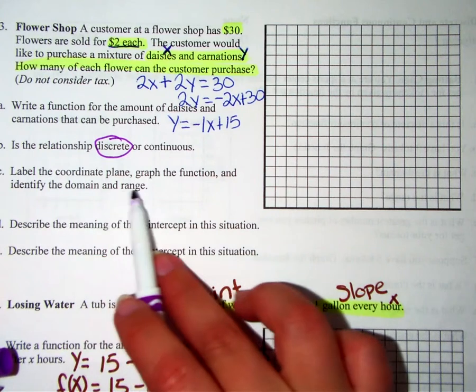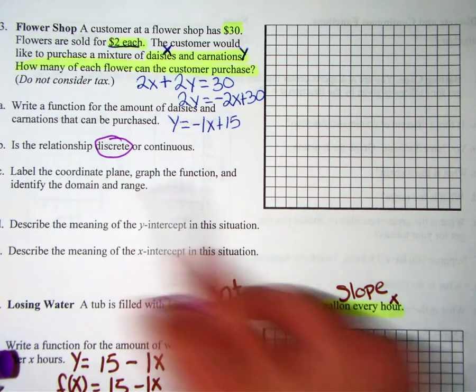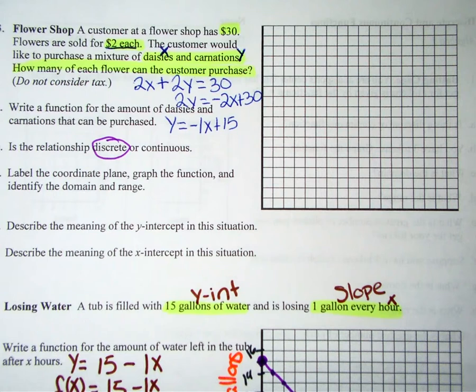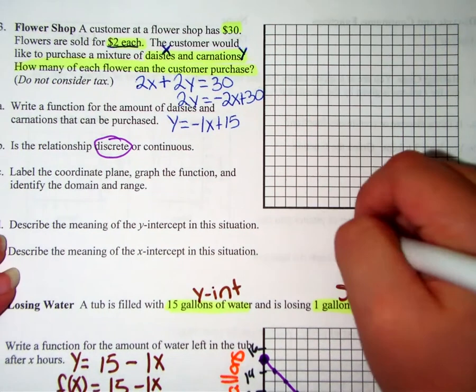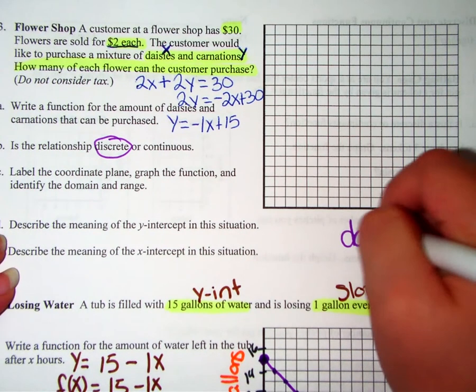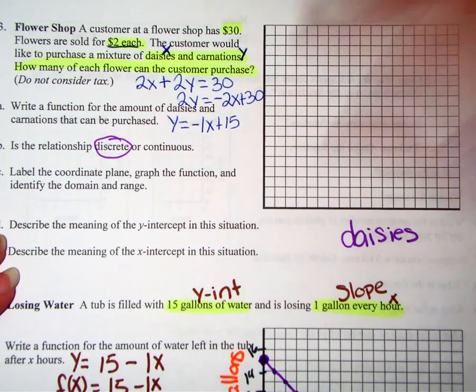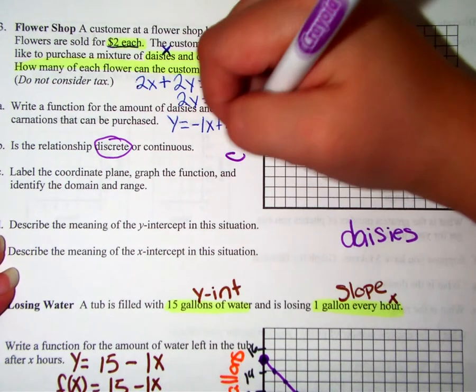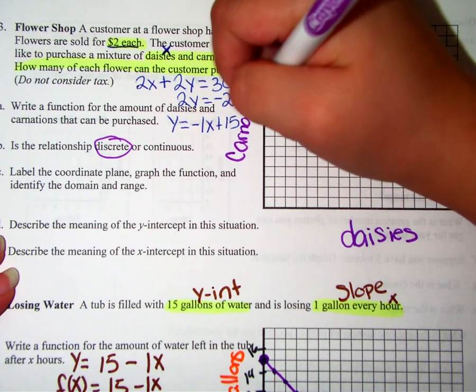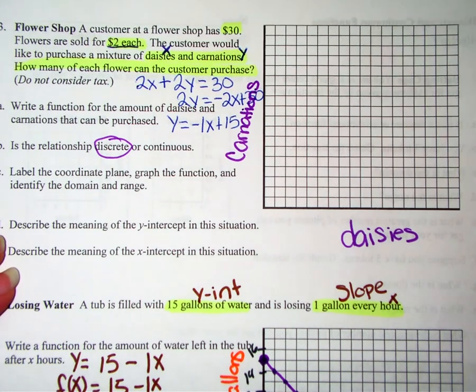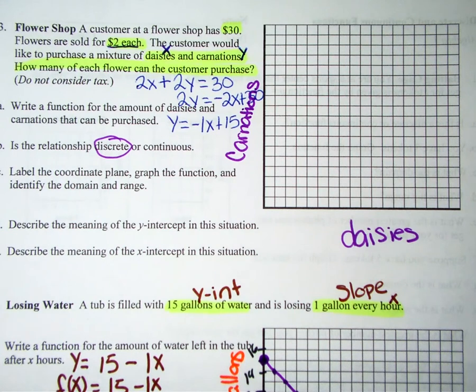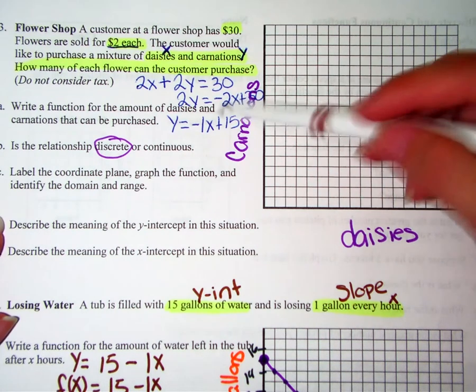Label the coordinate plane, graph the function, and identify the domain and range. Well, we said x is going to be daisies, so I'm going to go ahead and write daisies down here. Which means in my y direction, we're going to be talking about carnations. So now, in order to graph it, I know I'm going to have a max of 15 in the y direction.